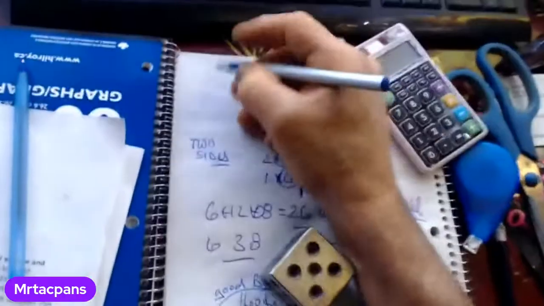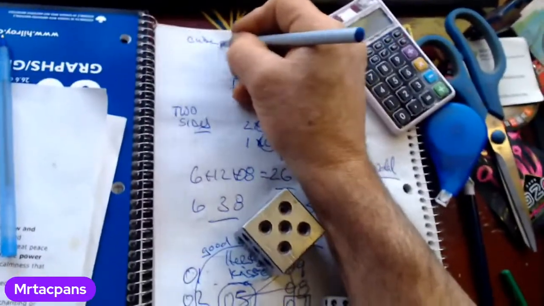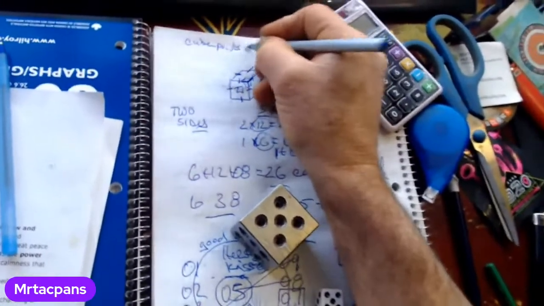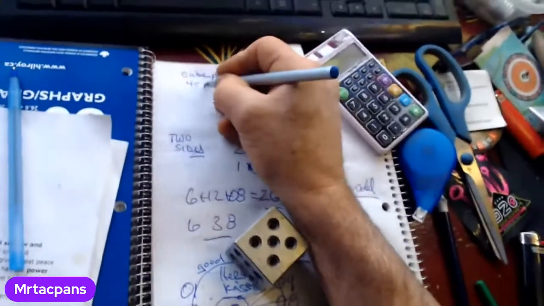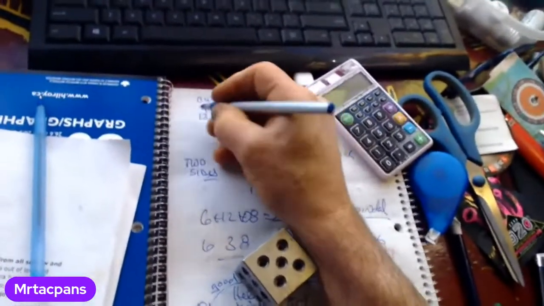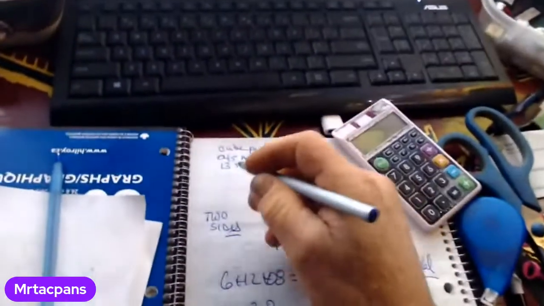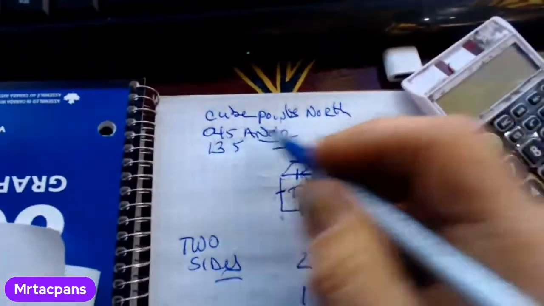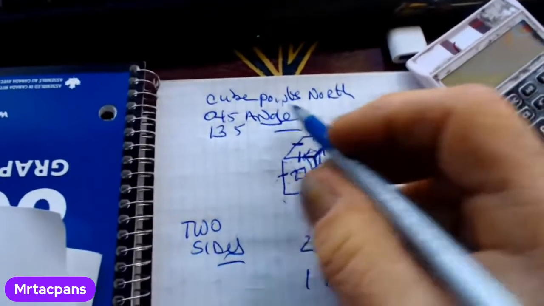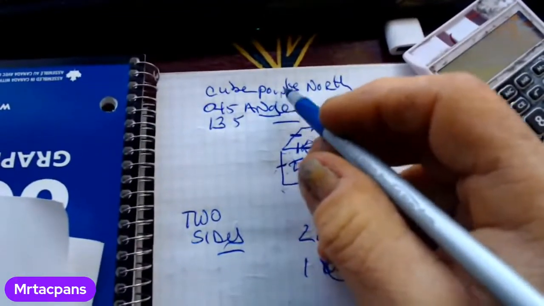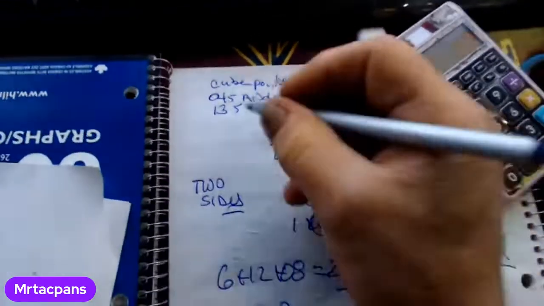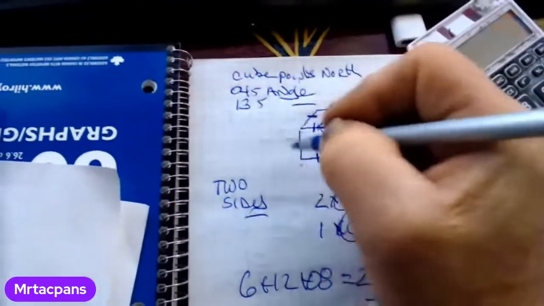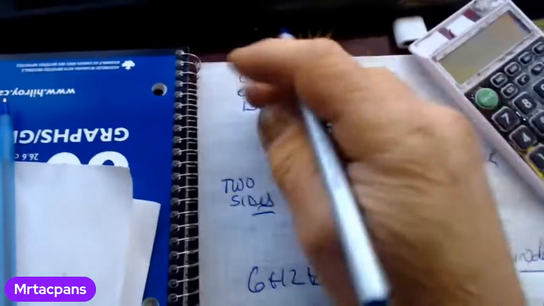Cube points north on a 45 angle. 45 is also 135. That means this is 0, 45. This is going to be the FED. Okay, it's the reverse cube ED. And this will represent orange. Orange, purple. Anyways, it's the pool.